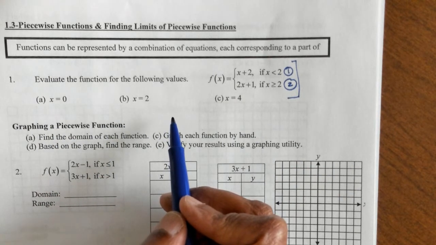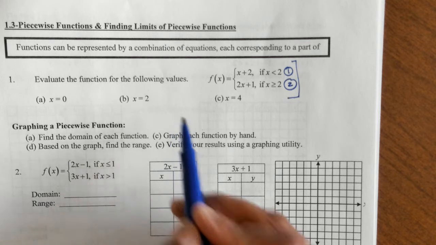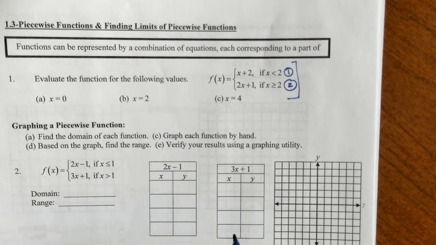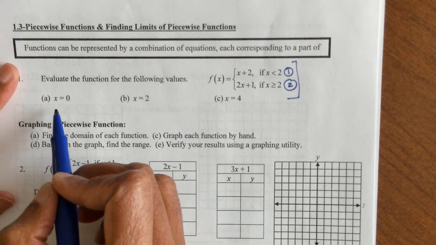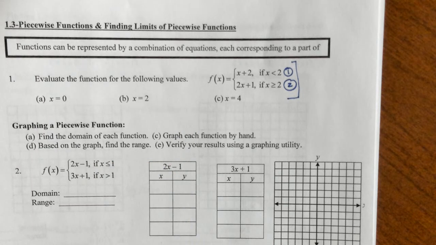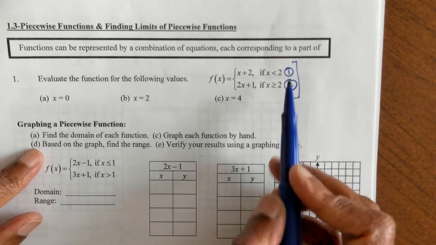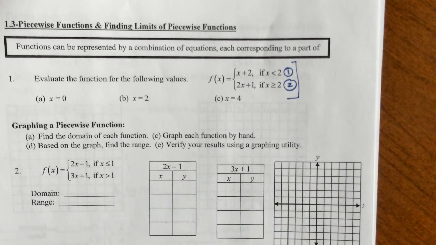When you say evaluate, that means solving for y, solving for f of x, depending on the value of the input, depending on the x. When x equals 0, how do you evaluate a function? You take the x value that they're providing, substitute it in the equation, and give me the y value, correct? That's how you evaluate, right? But in this case, there are two equations. So which equation would you use?